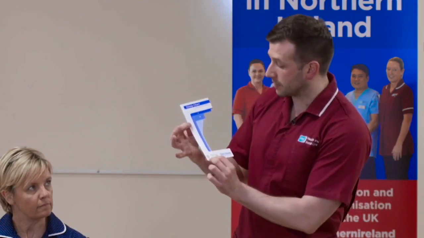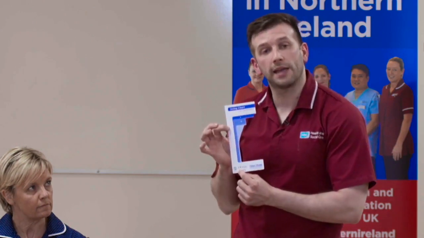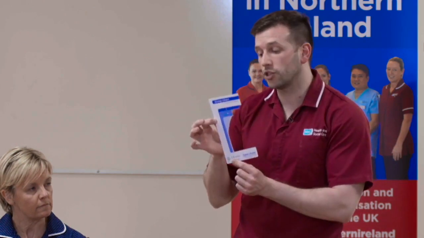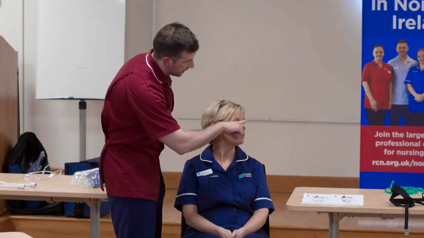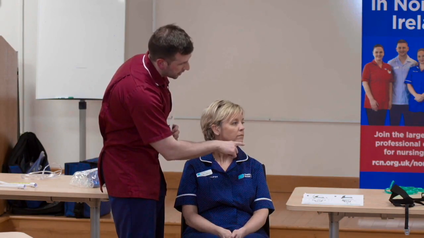Within most of the interfaces that you'll be dealing with, you will see sizing charts. I'm using a sizing chart here from Fisher & Paykel Healthcare. The sizing chart helps you to identify the appropriate size for your patient. How you're looking to measure is you're looking to measure from the nasal bridge just to the chin, or just the cleft of the chin, or the space between the lower lip and the chin.